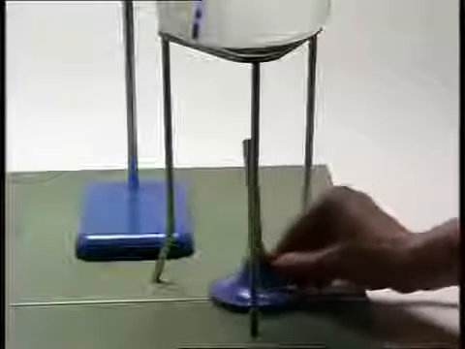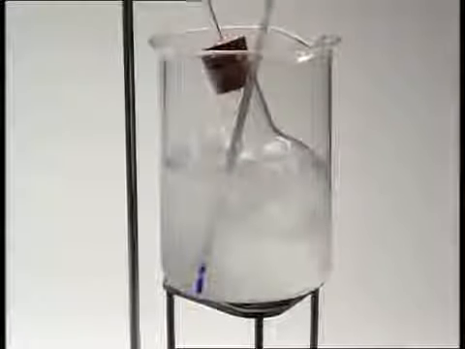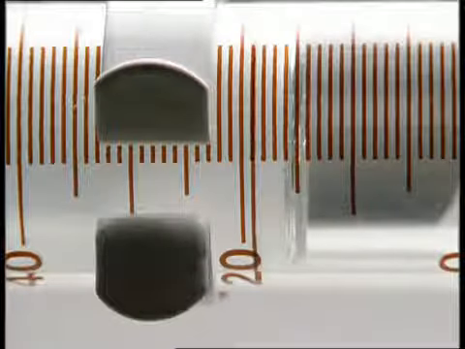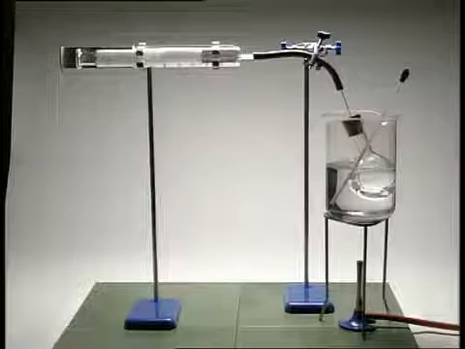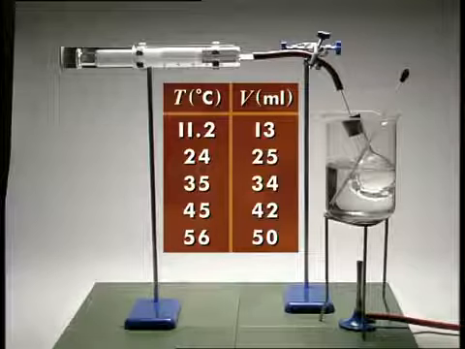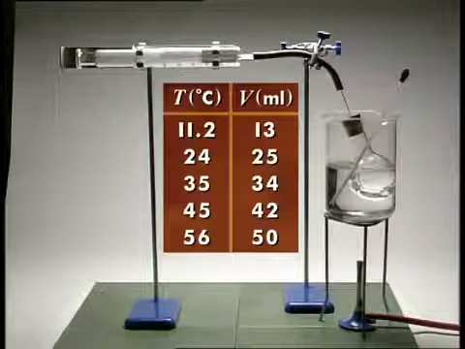To start the experiment, heat the air in the flask. Using the scale on the syringe, record the change in air volume over a range of temperatures. Here are the results: temperature in degrees Celsius and volume in millilitres. Plot them on a graph to find out how temperature and volume are related.